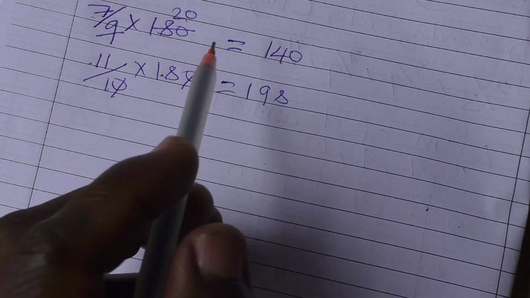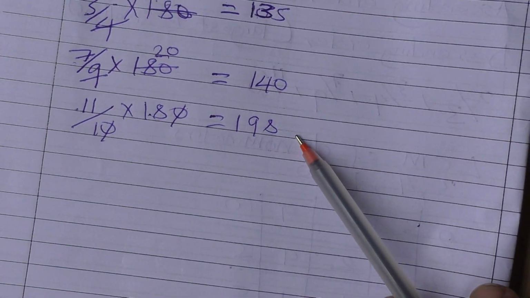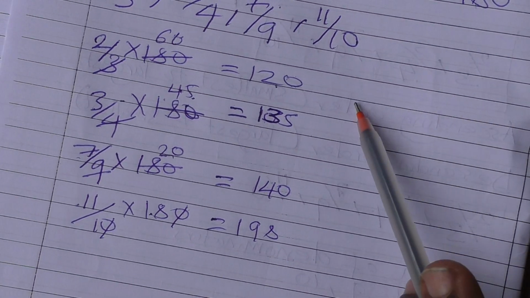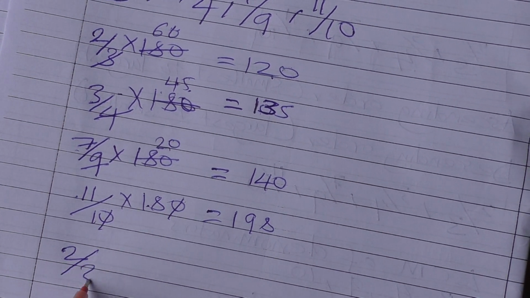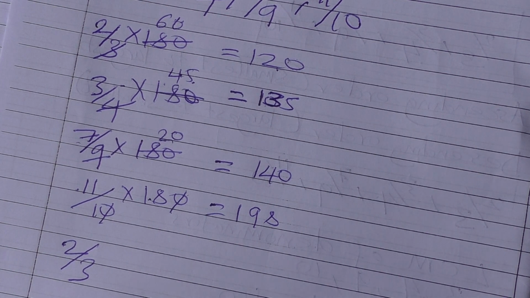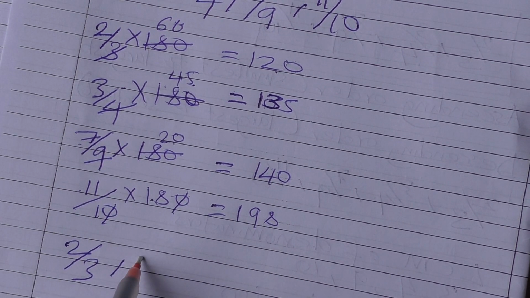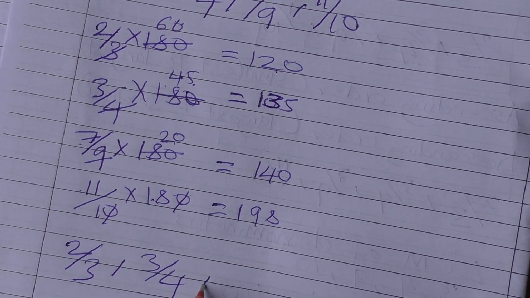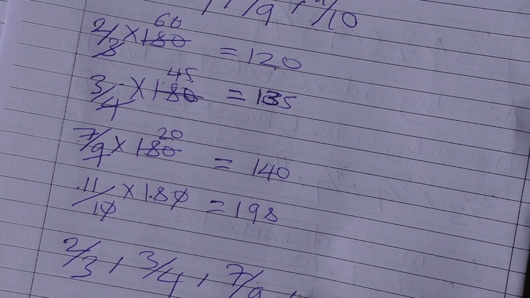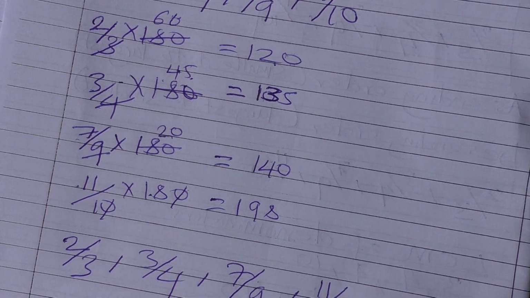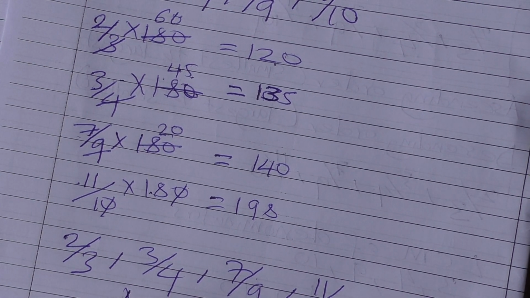From our figures, with 120 as the smallest, it implies that 2 over 3 comes first because it is the smallest fraction, followed by 3 over 4, then 7 over 9, and lastly 11 over 10. So this is in ascending order.